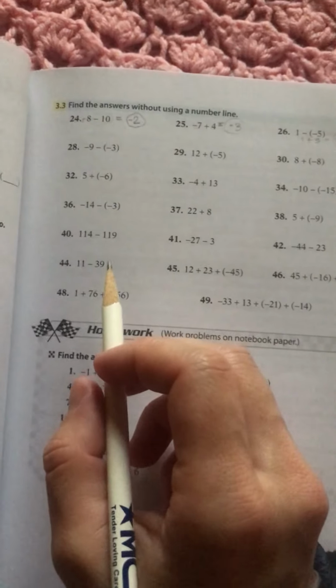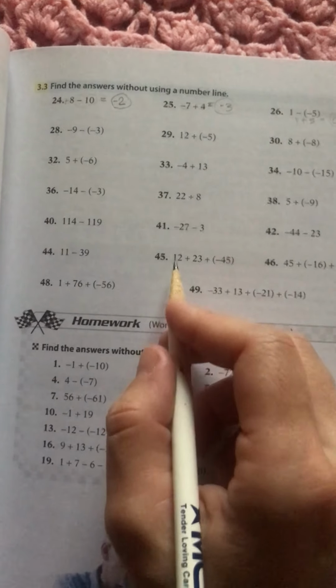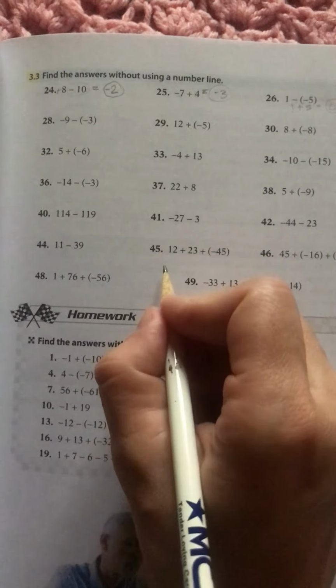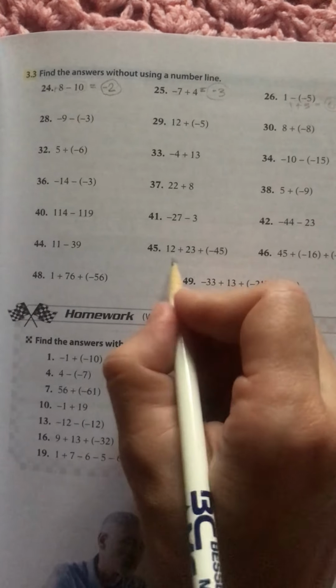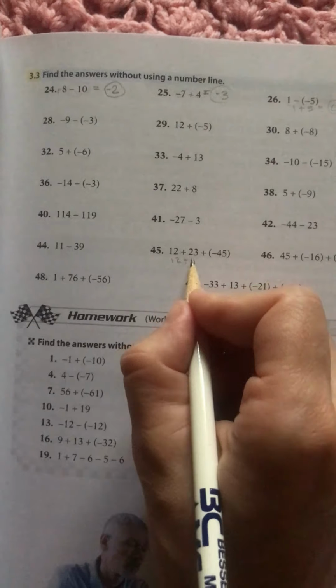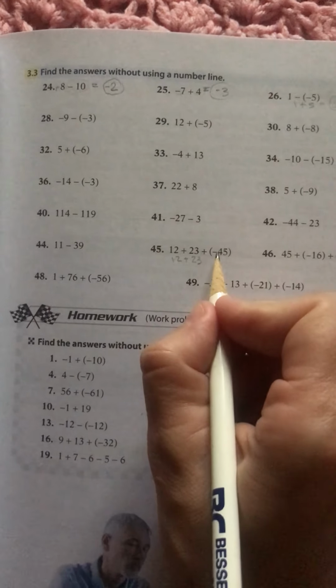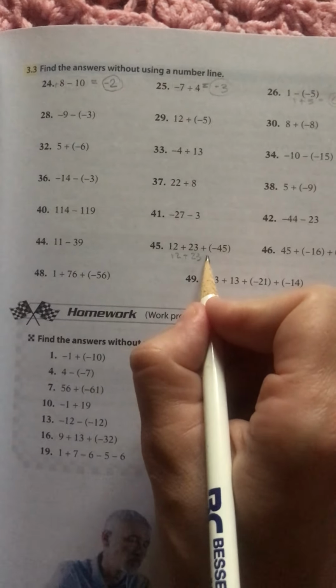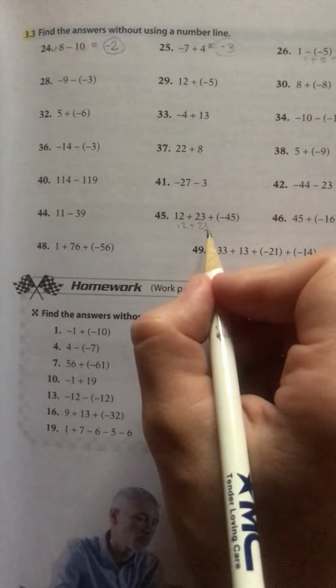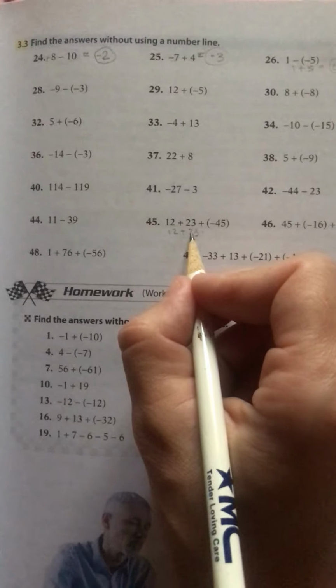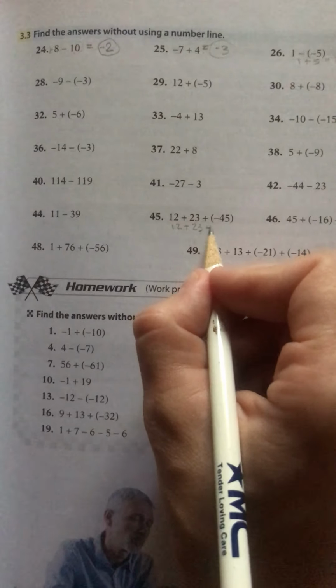Let's do some that are kind of lower down, maybe more complicated. Let's do this one. Number 45. 12 plus 23 plus -45. Well, it's really not that complicated. Really, we can just take that one out of its parentheses now. It does not matter what order you would do these in. I'm going to do them in this order first and then tackle that negative.